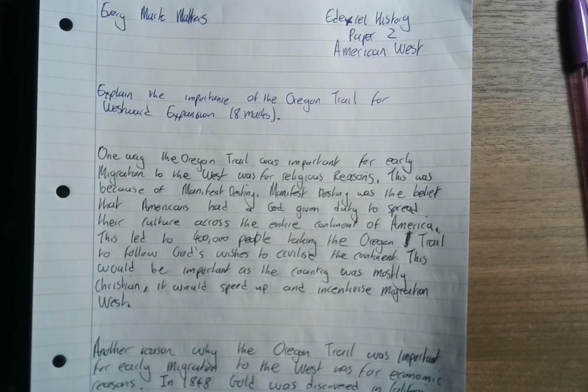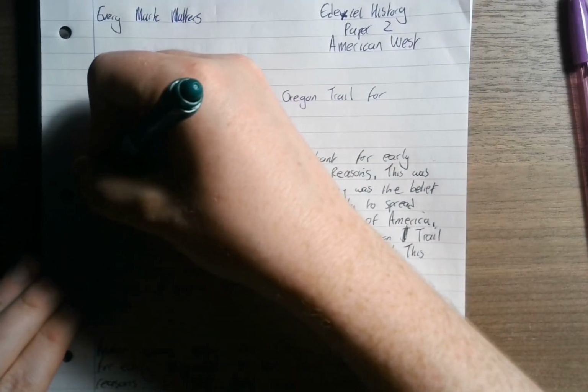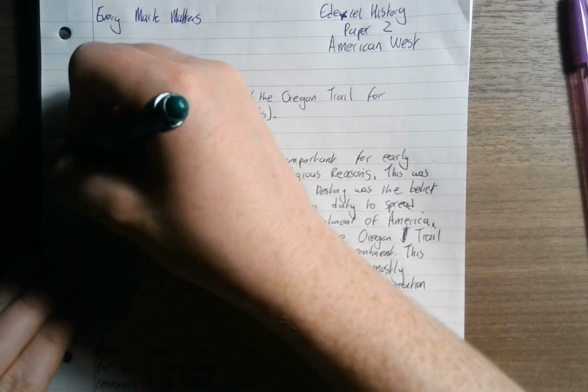So, again, I'm conscious about my terrible handwriting, so allow me to read it out to you. And again, what I'll do is highlight from my first paragraph my points, evidence, explain, just so it's very clear to you. But let's have a look. One way the Oregon Trail was important for early migration west was for religious reasons. So again, I've stated my reason as my point.